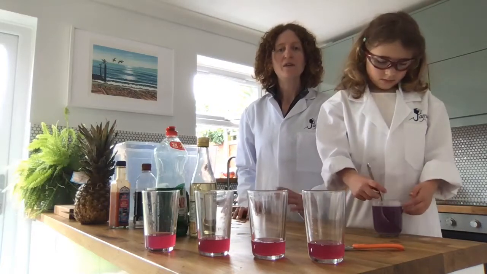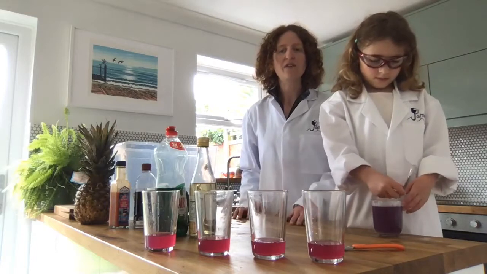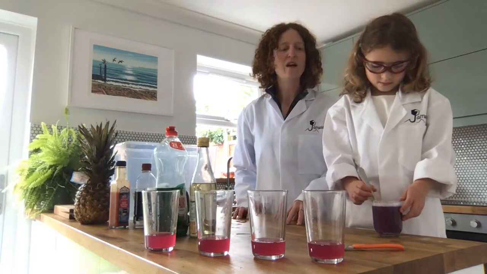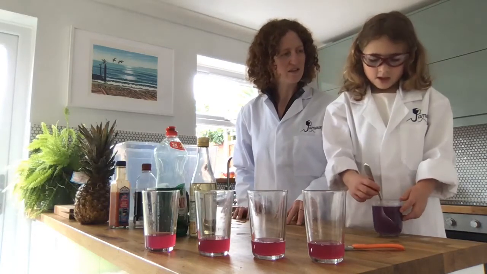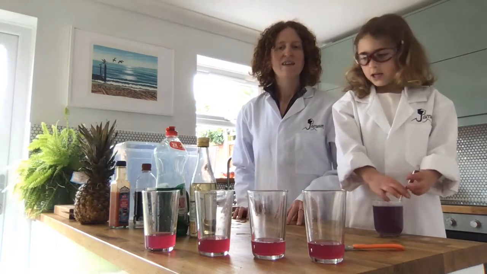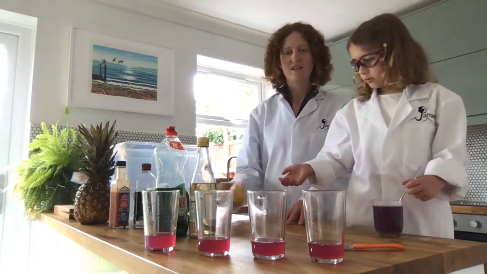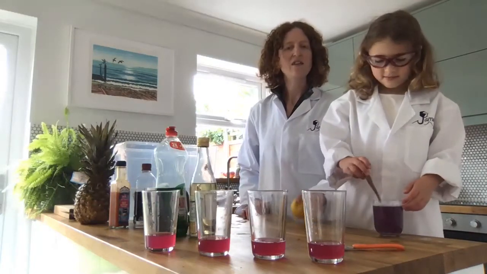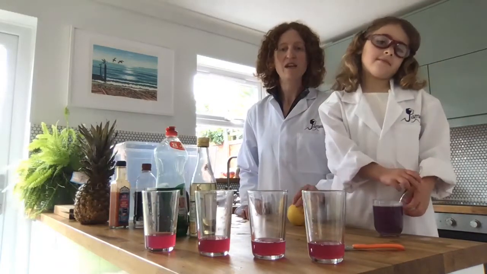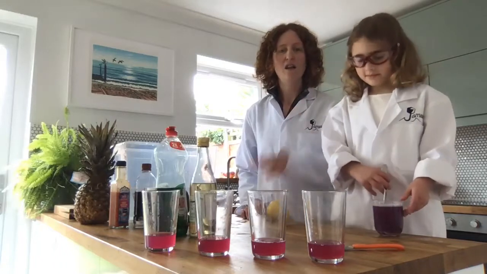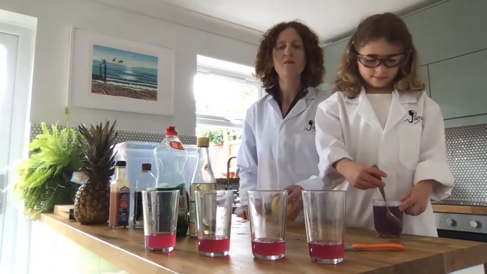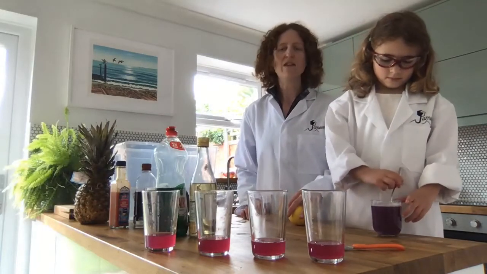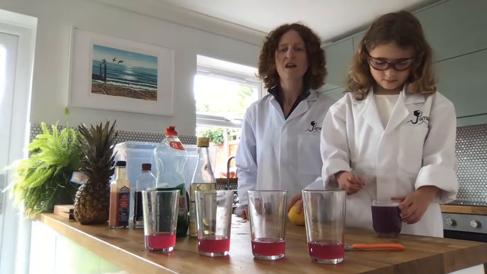Anything with a pH of under 7 on the scale is an acid. Acids are sour, and do you know what type of things might be acids, Lily? Like lemon juice? Yeah, lemon juice. Vinegar? Yeah, things like that are acids. And really strong acids are lower, closer to 0. Really strong acids can be dangerous, so we don't have very strong acids in the house. We've just got vinegar and lemon juice.